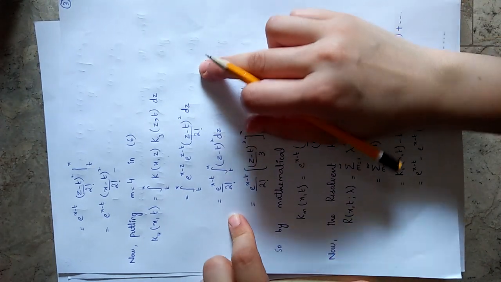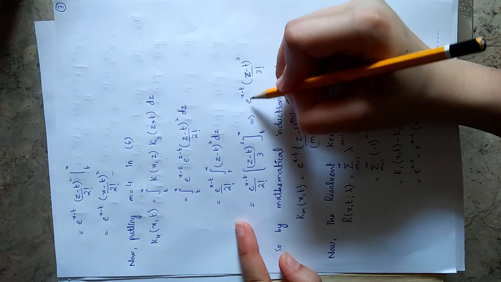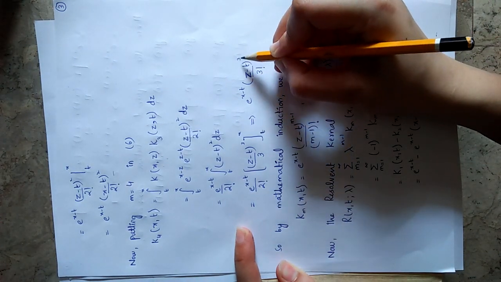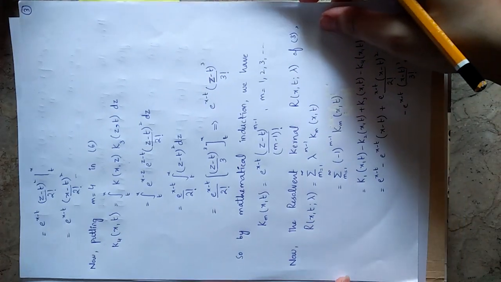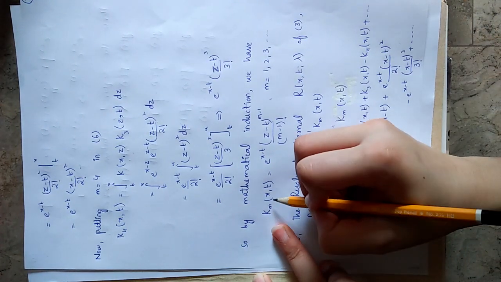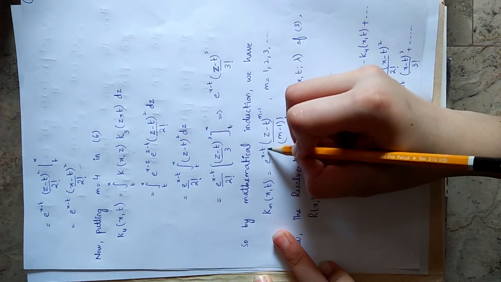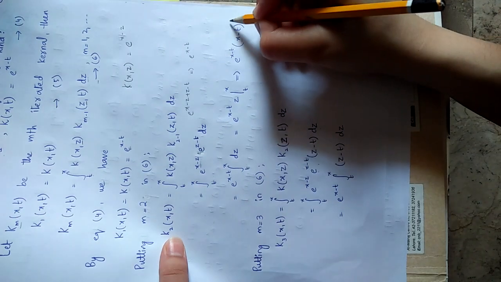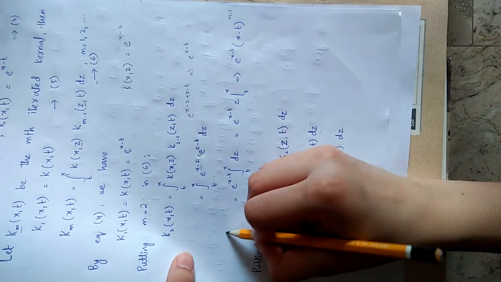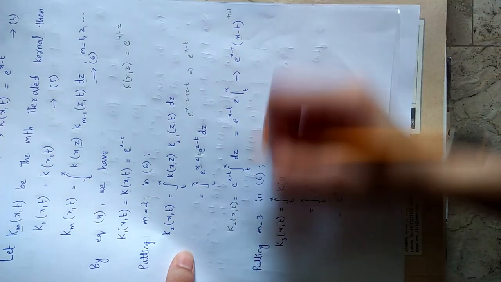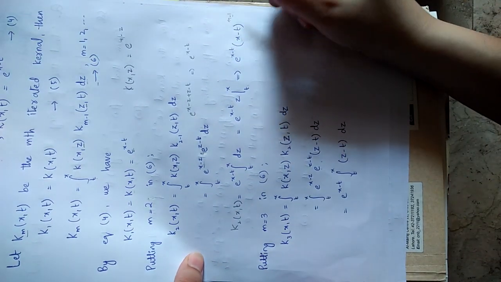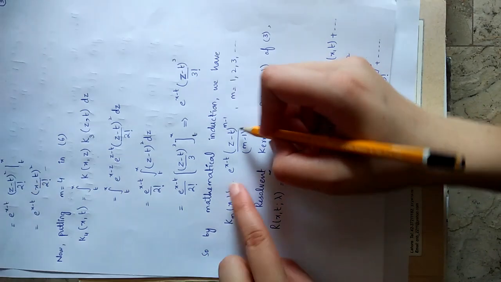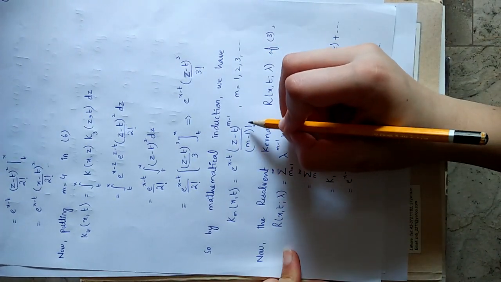By solving this equation again by the previous method, we got e raised to power x minus t, z minus t, 3 factorial. So it's mathematical induction. We have km of xt, e raised to power x minus t. Here you can see that whenever we have k2, this one, m minus 1 power, when we have k2 of xt, this gives you 1 less power, m minus 1. So from this we have e into x minus t, z minus t, m minus 1 factorial.